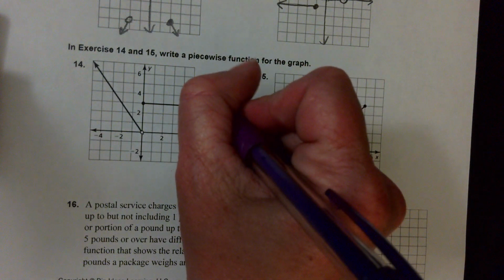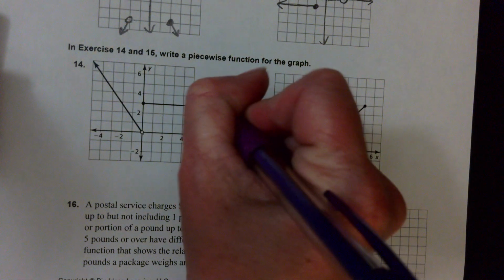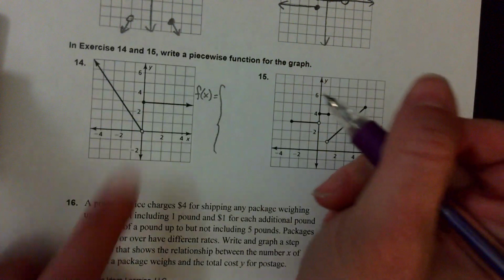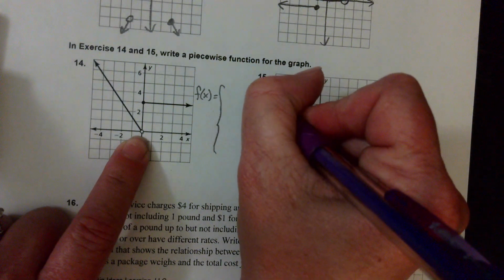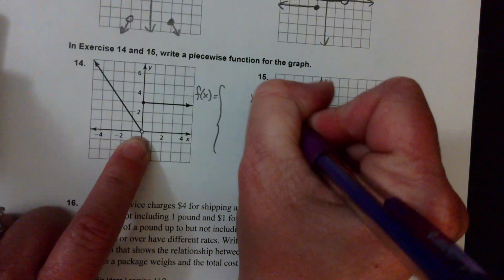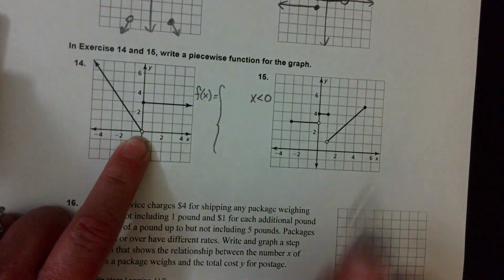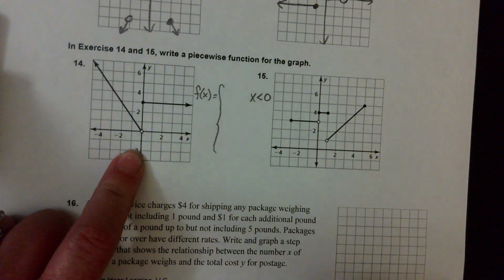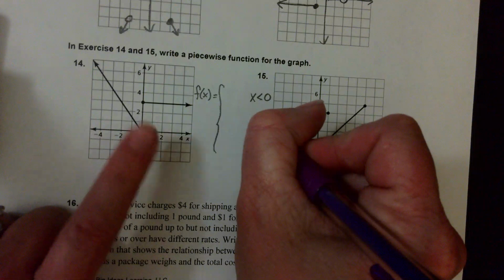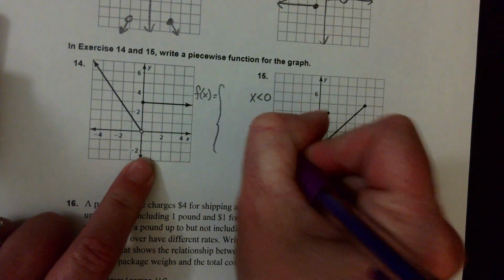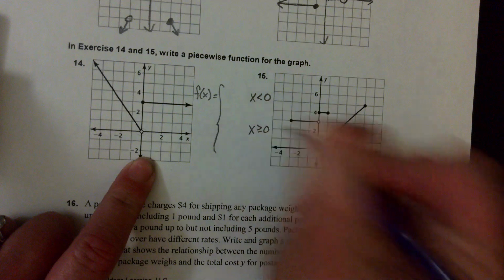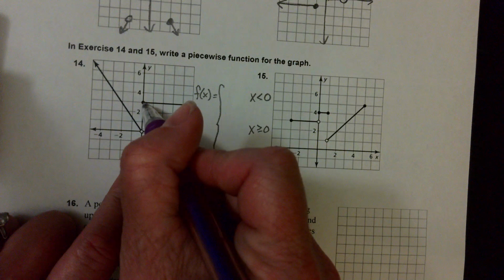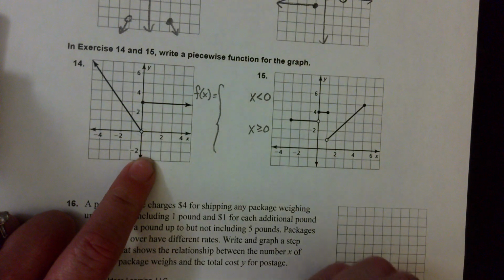So I'm going to name my graph f of x. In looking at this, I can see that I have a piece for when x is less than 0. And I'm choosing less than instead of less than or equal to because I have an open circle. Then my second piece is for when x is greater than or equal to 0, because right here, when x is 0, this is the point that's included.